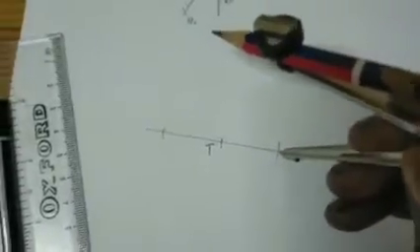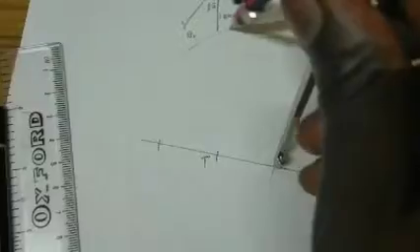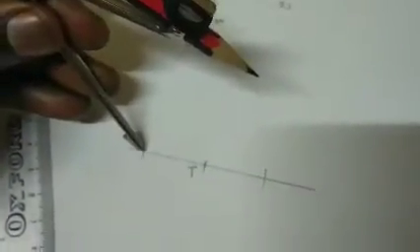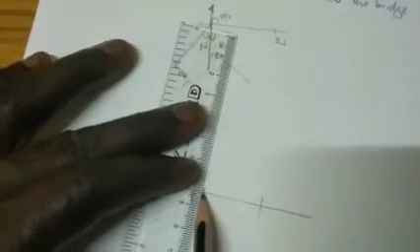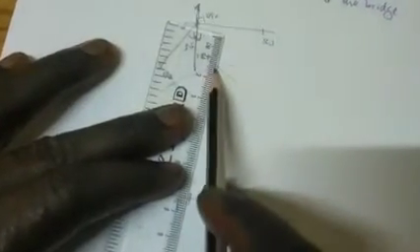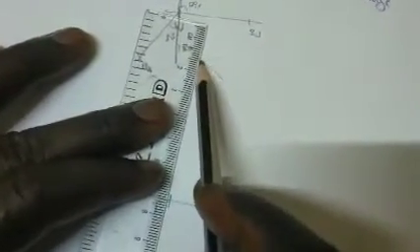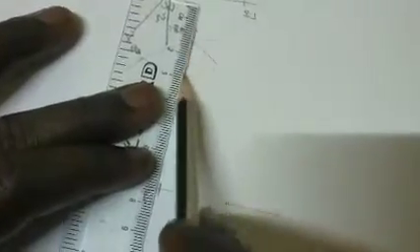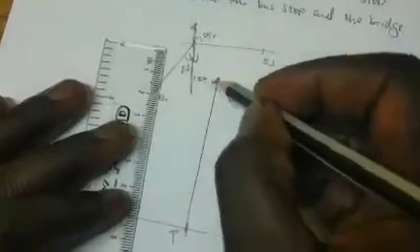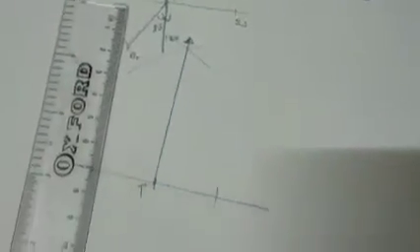Therefore, we construct 90 at that point with those arcs. You now construct 90. That's the basic angle to be constructed. Then we join it back to point T so that we get the northern line. So that is the northern line there.